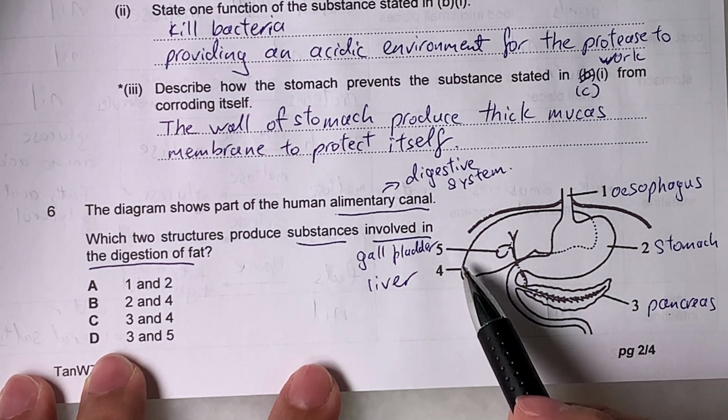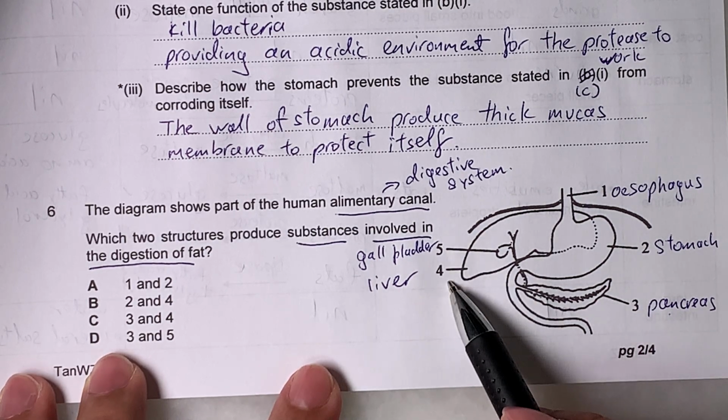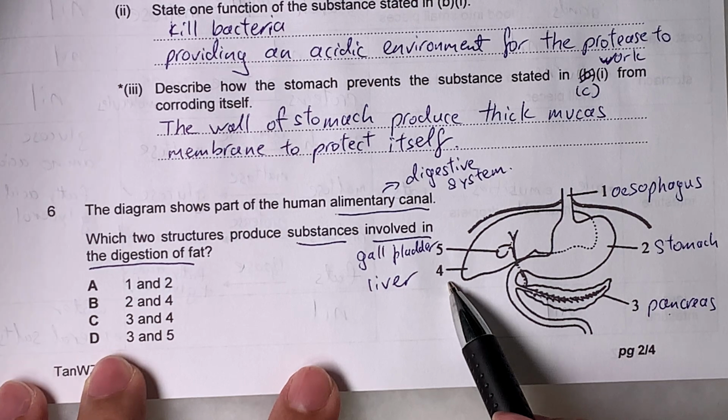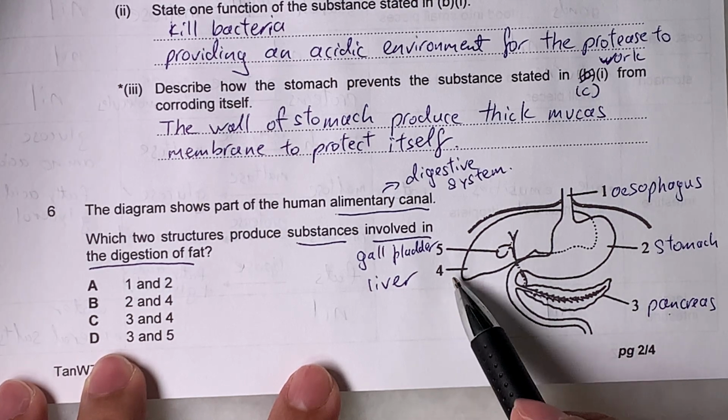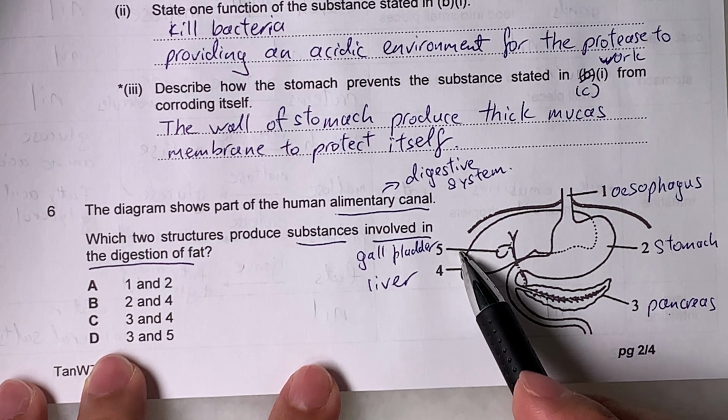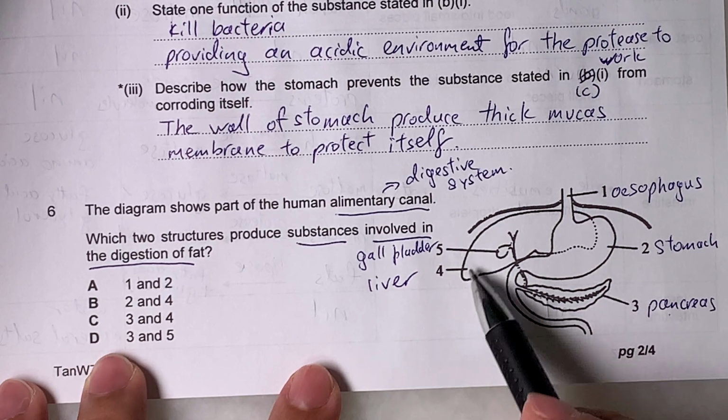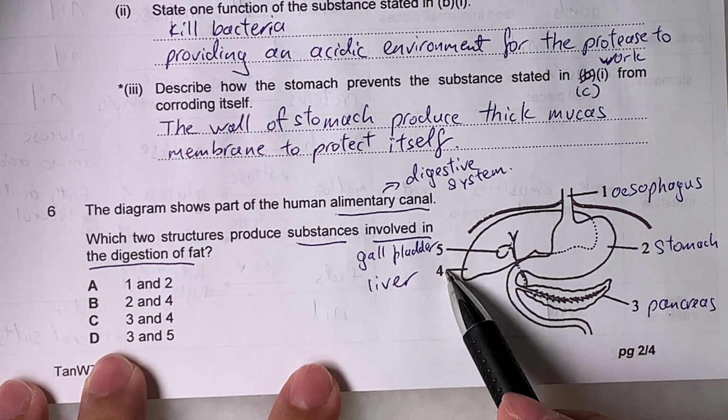Now 4 and 5 on the other hand, you have to be careful and look at the function again. Because 4 is producing the bile, 5 is actually storing the bile. So 5 should not be the answer, whereas 4 should be part of the answer.